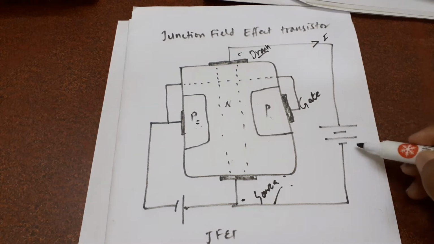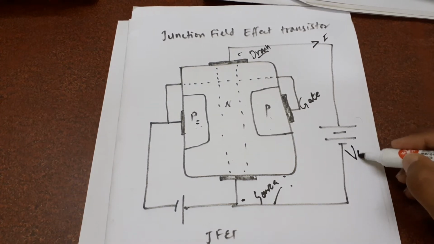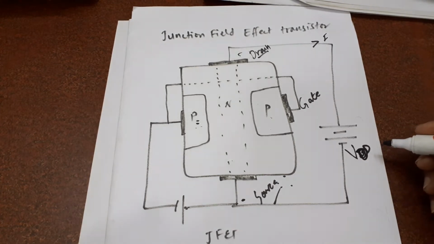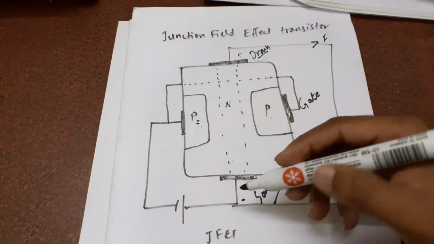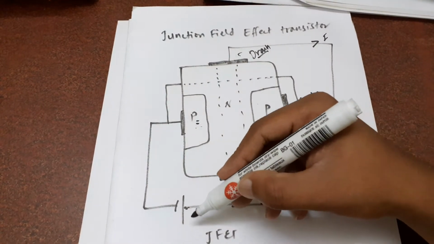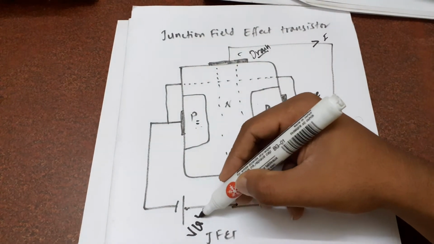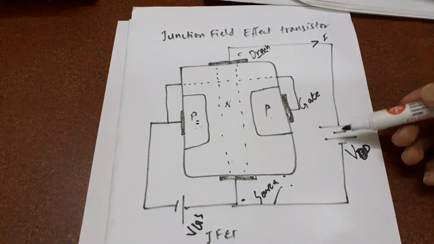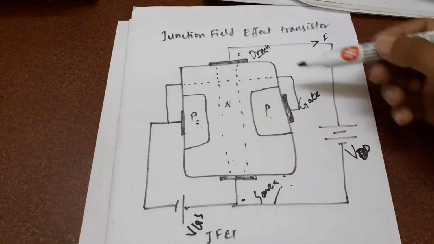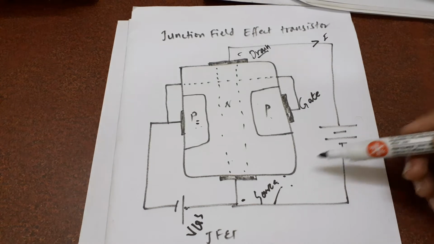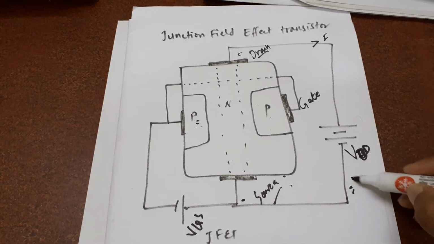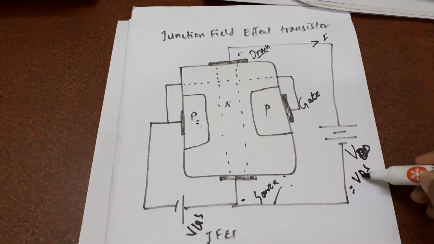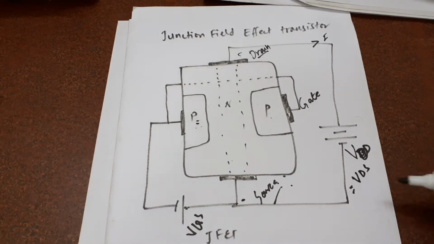So we can name this VDD, and we can say this is VGG. Since this source is connected to drain and source, this value we can consider as VDS, the voltage across drain and source.